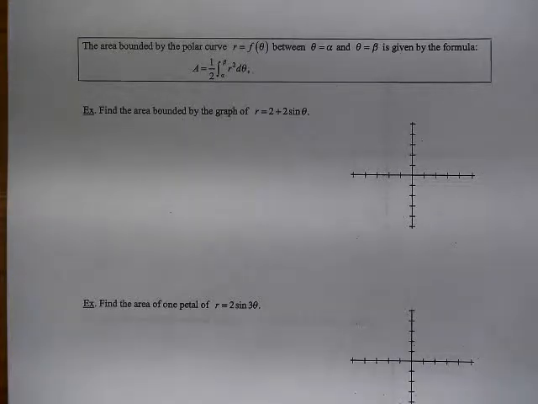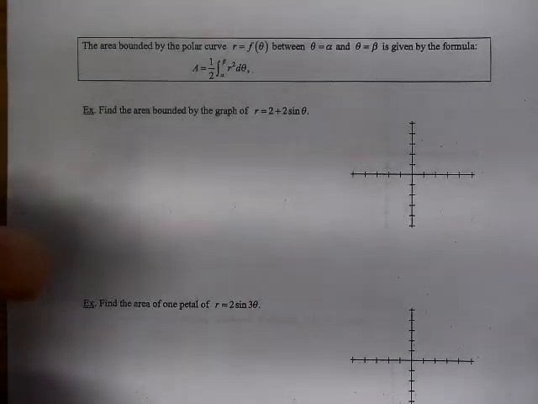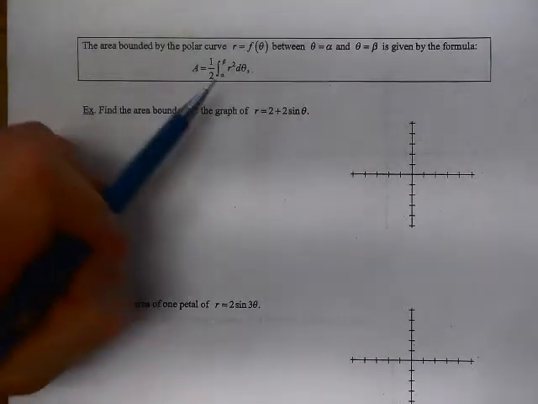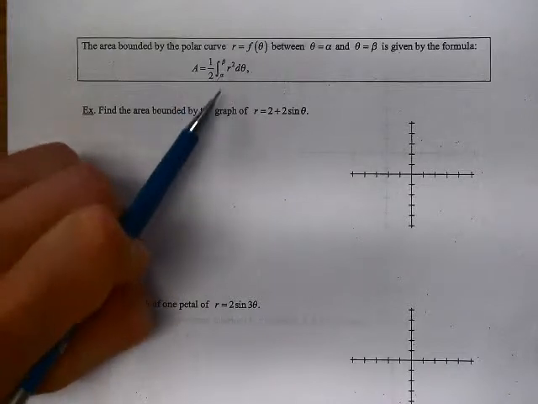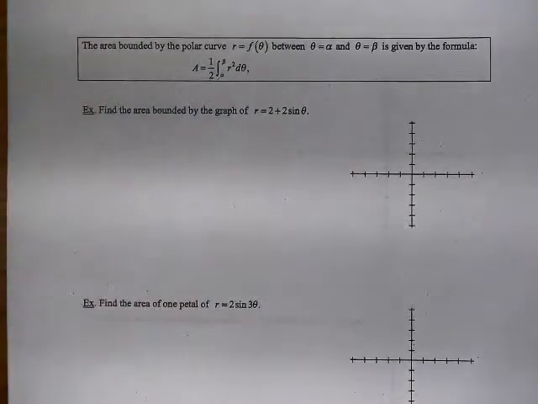Now that we've discussed how to graph polar functions, we're going to talk about how to use calculus to calculate the area inside or bounded by a polar curve. So we're going to use this basic formula. We have the area equals 1/2 times, we're going to integrate from alpha to beta of r squared d theta.